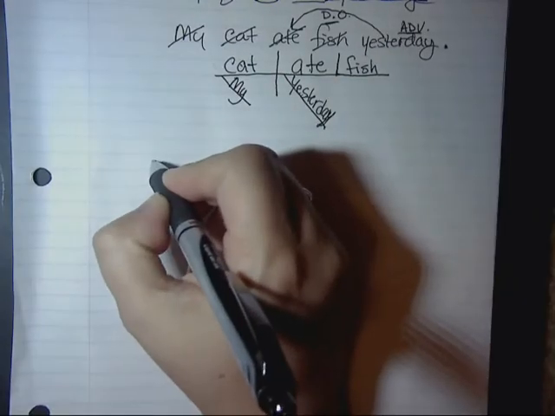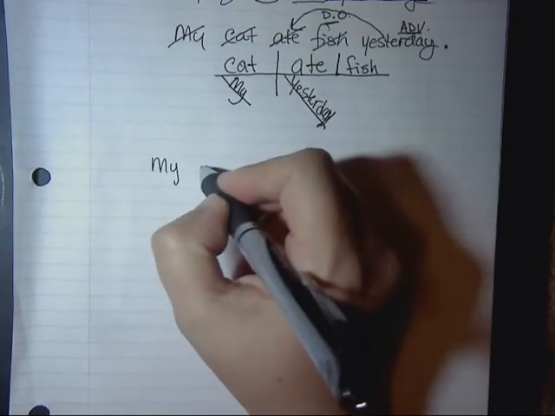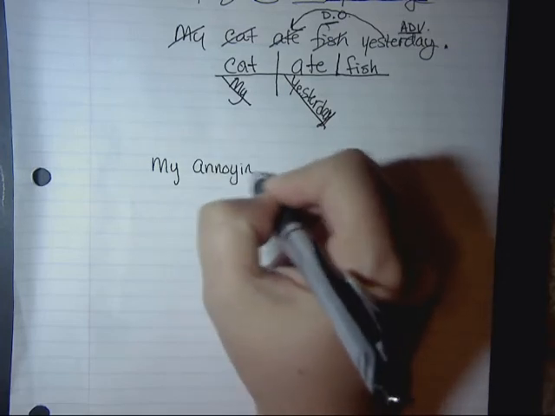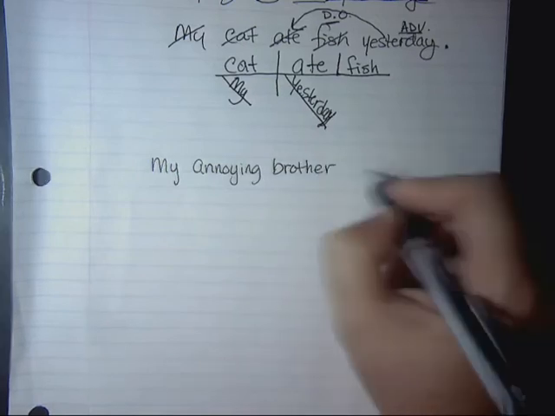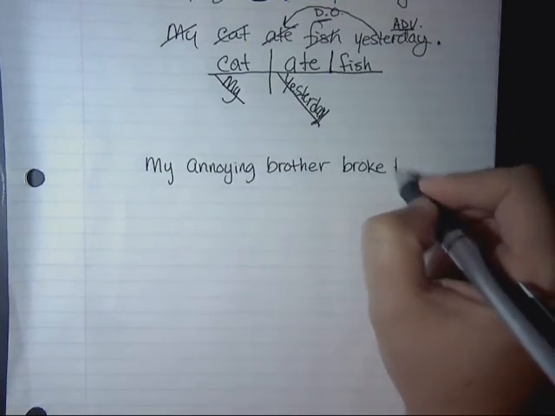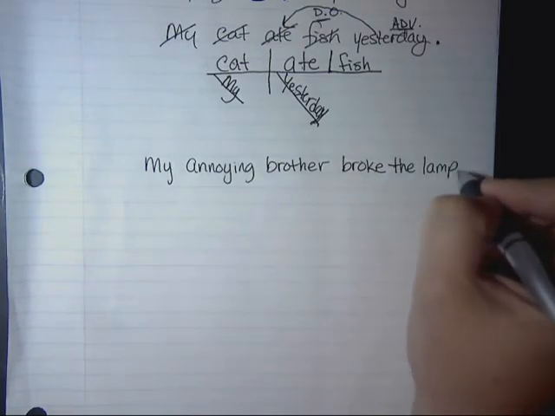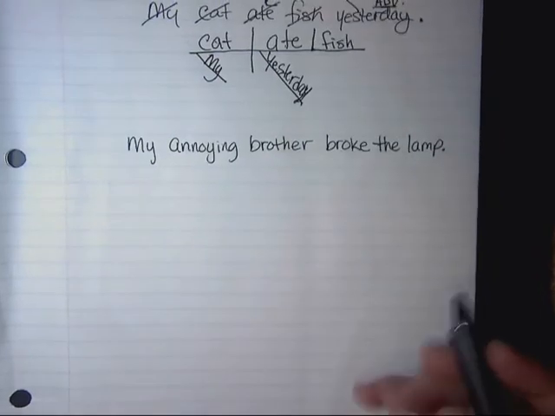Let's say my annoying brother broke the lamp. That happened all the time in my house. They were always playing baseball in the living room.